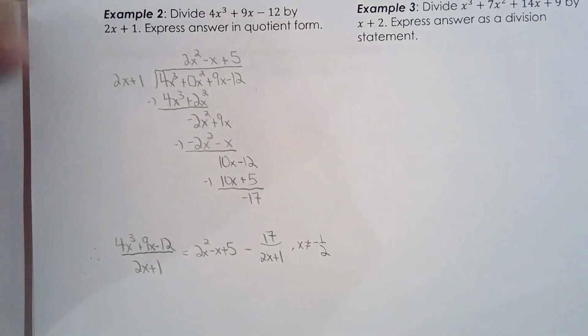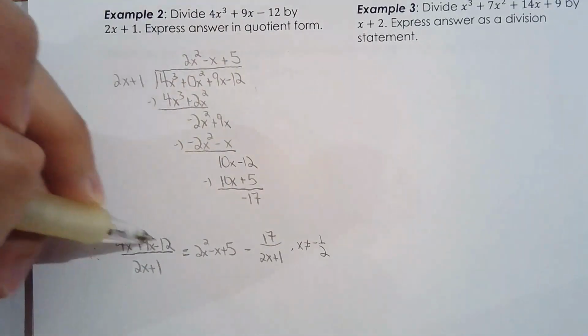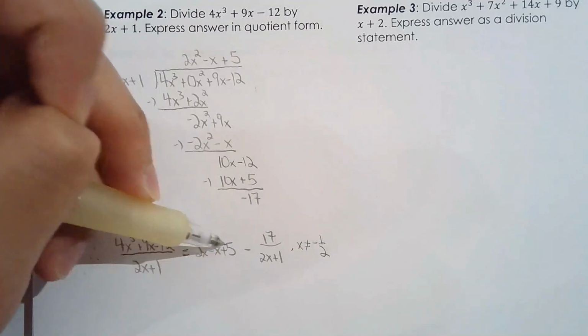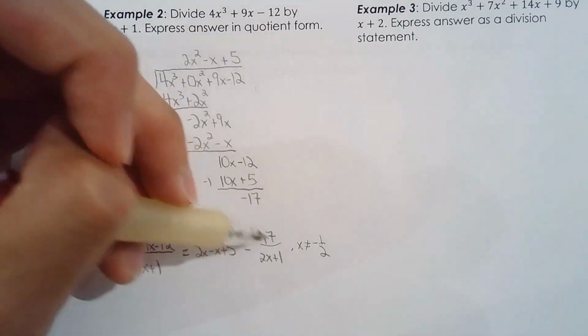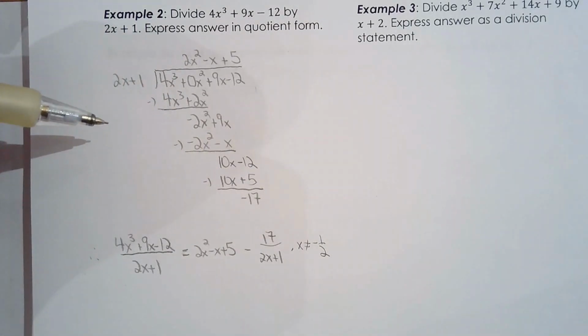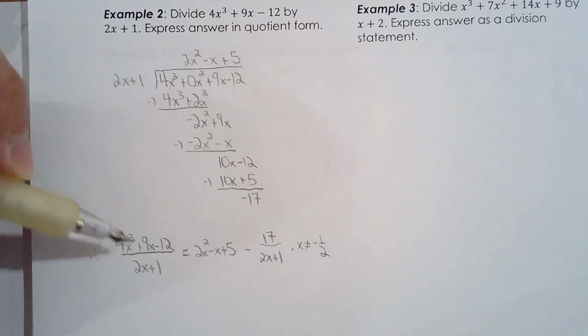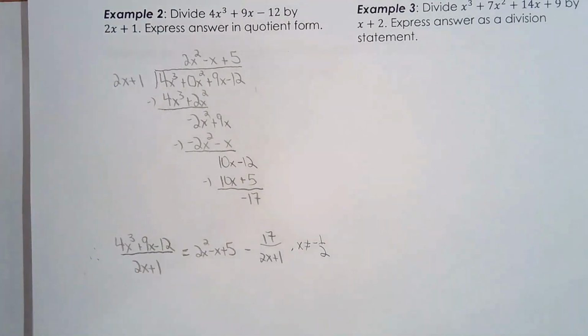Okay? So there you go. That's in quotient form. Dividend over divisor equals quotient plus remainder over divisor. Since your remainder is negative, it's a minus here. But try not to memorize it. Really think about what you did before, which is improper fraction, mixed fraction. And you keep it simple.